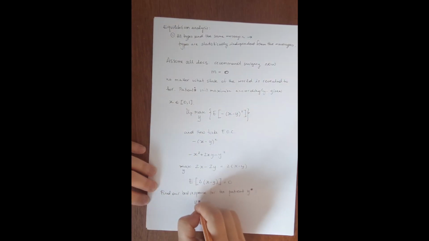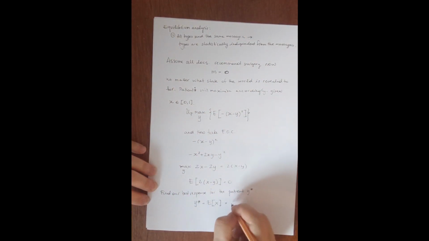And because y is a choice variable, it is not random, which means that we can exclude it from this expression, just like we can exclude the other constant in this expression. Y star is equal to the expectation of x. And since x is uniformly distributed between 0 and 1, y is equal to half.